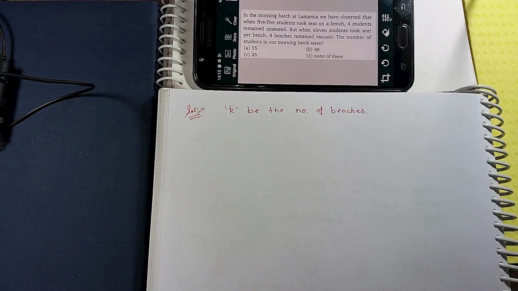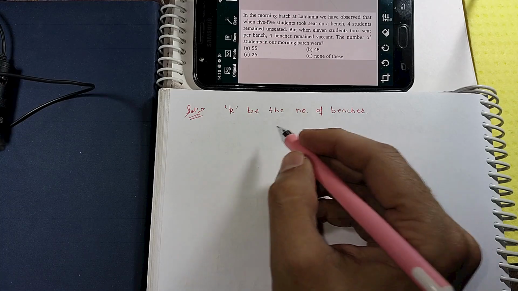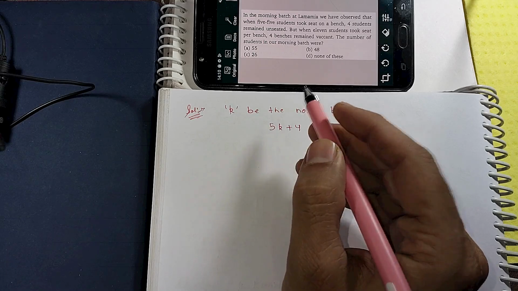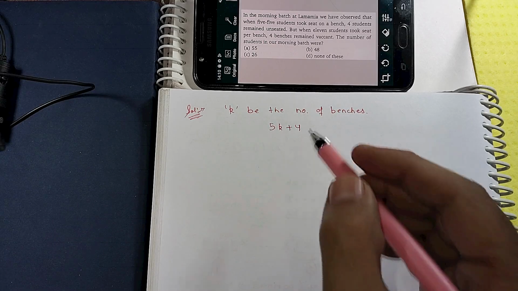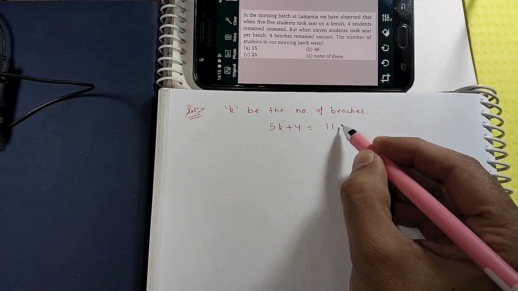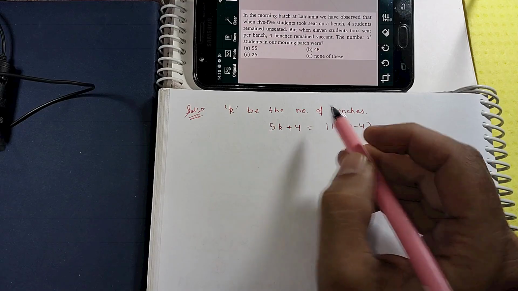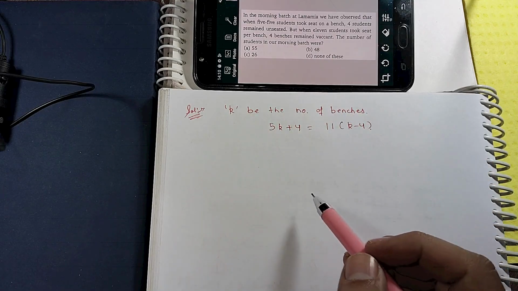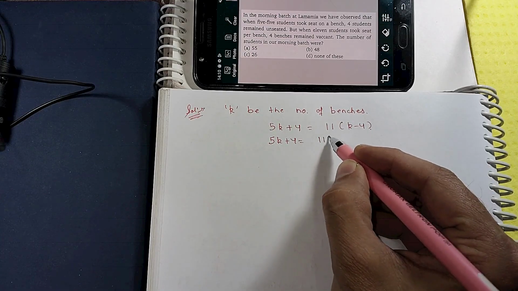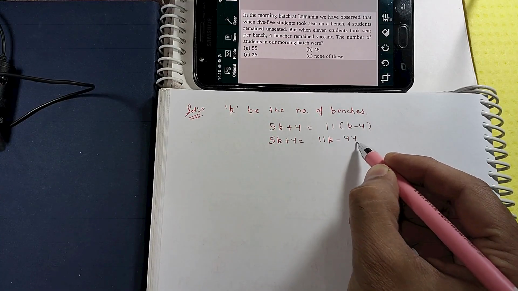Now, when K is the number of benches, the first statement says, when 5 students took seat on a bench, 4 students remain unseated. So that means 5 into the number of benches plus 4 students remain unseated. But when 11 students took seat per bench, 4 benches remain vacant, so 11 multiplied by K minus 4. Now we'll solve this. 5K plus 4 is equal to 11K minus 44.